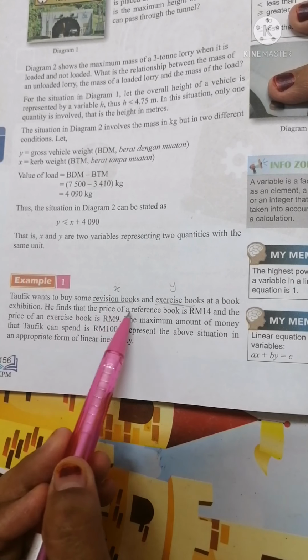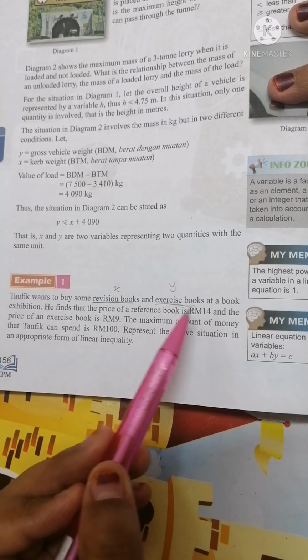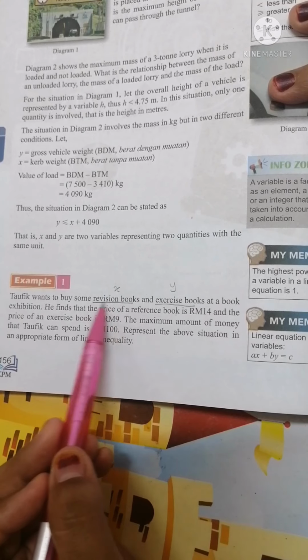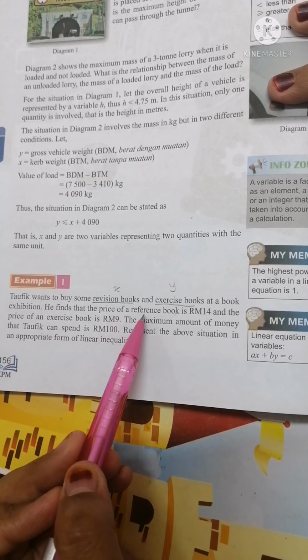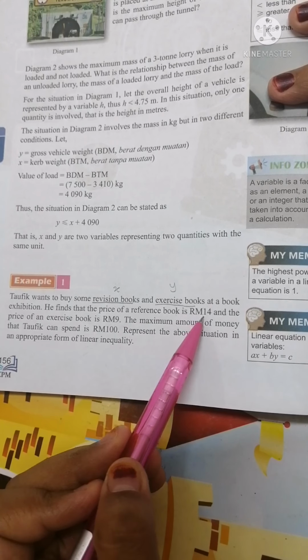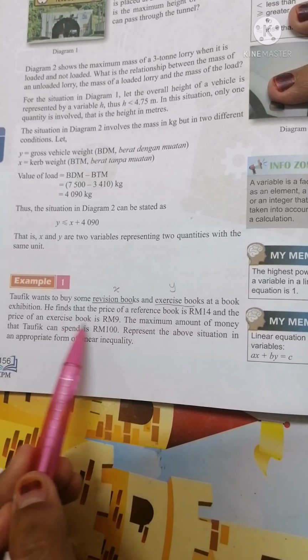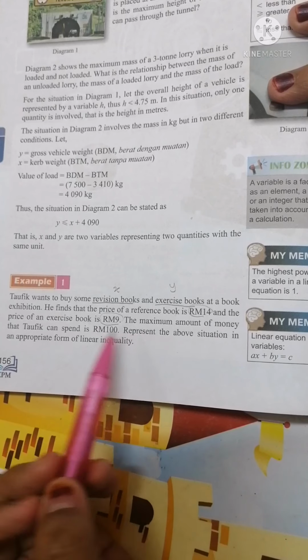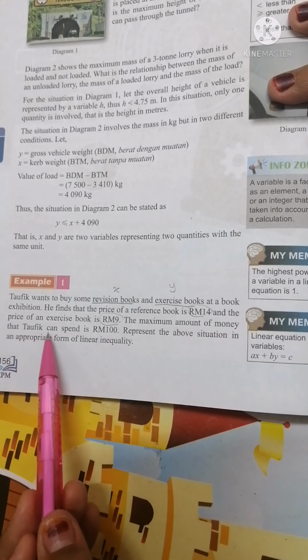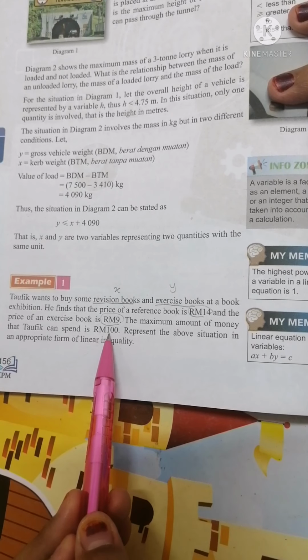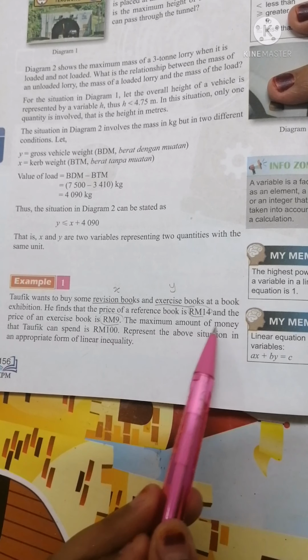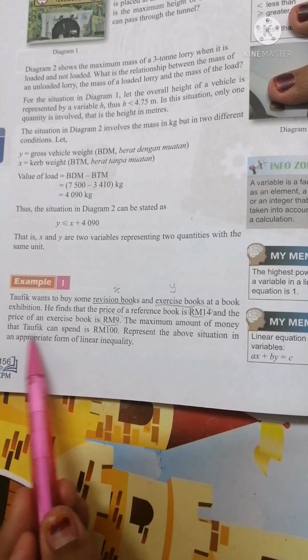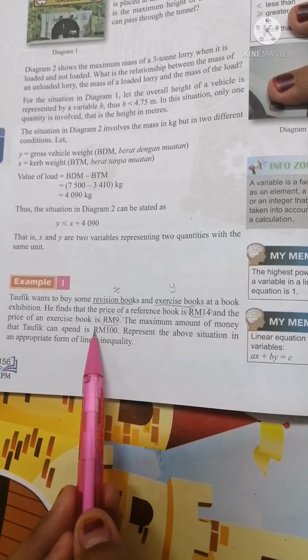The price for a reference book is RM14 and the price for an exercise book is RM9. The maximum amount of money that Taufik can spend is RM100.